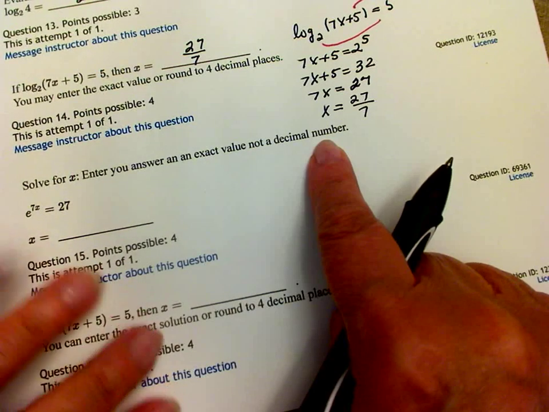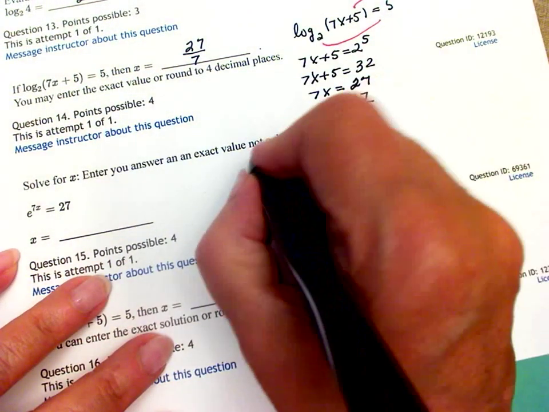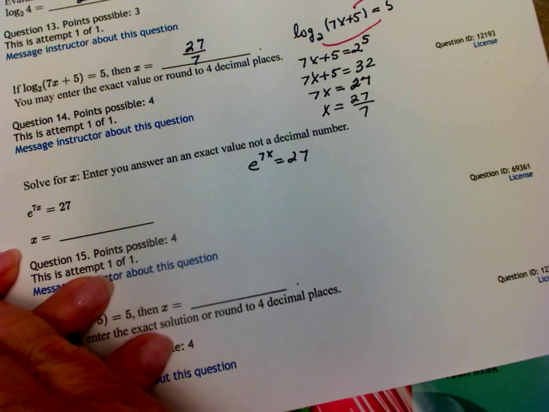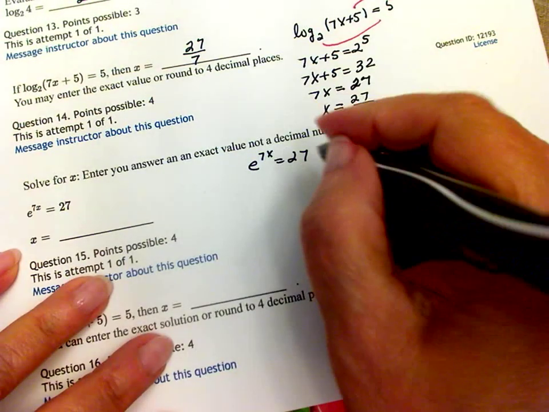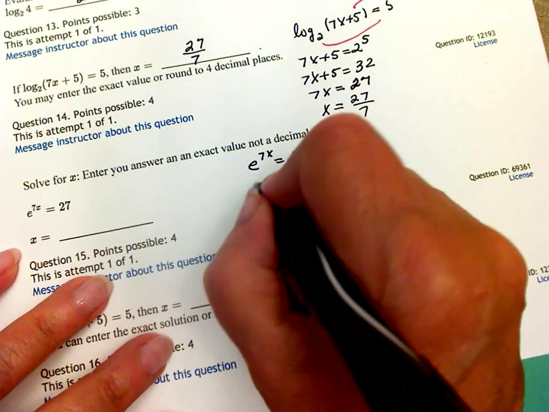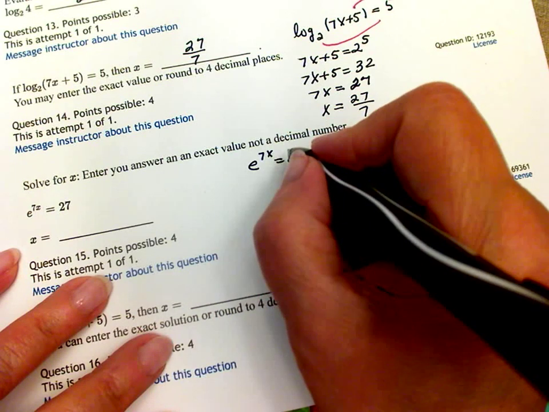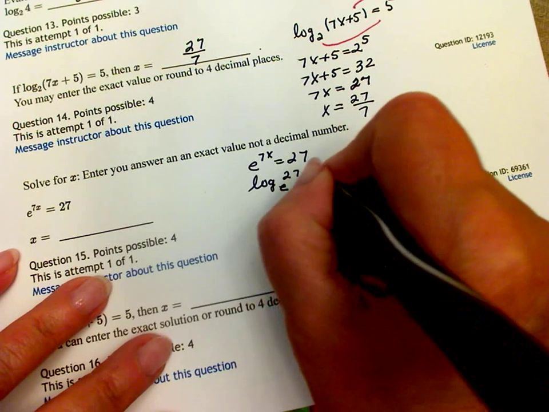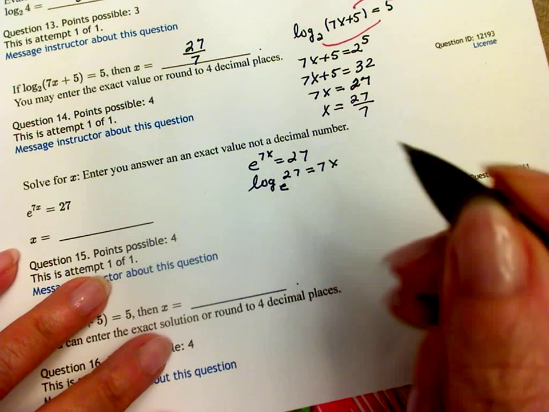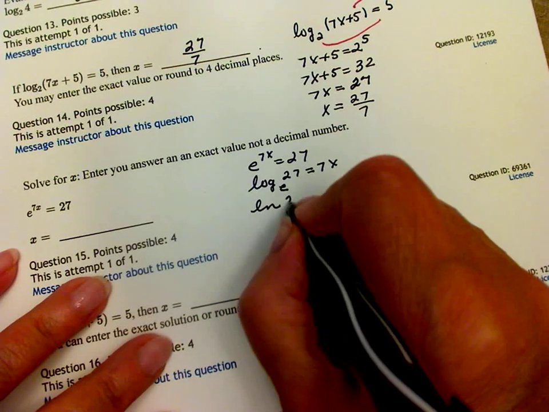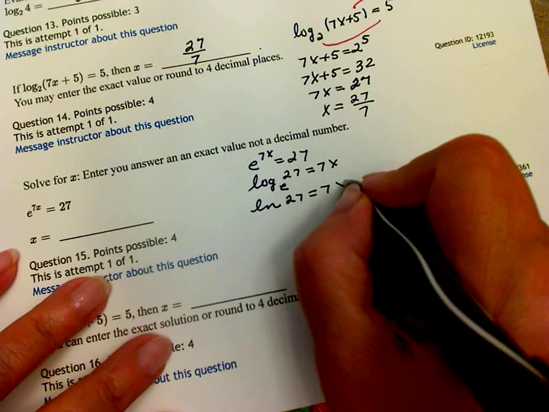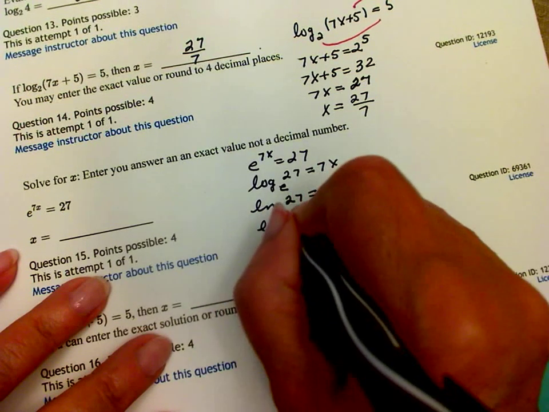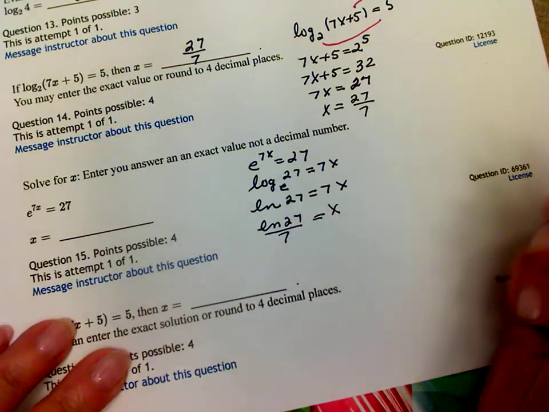Enter your answer as an exact value, not a decimal number. So if I have e to the 7x equals 27, I can go about this in one of two ways. I can just rewrite this as a logarithm, and this says that log base e of 27 equals 7x, which is the natural log of 27 equals 7x, or x equals the natural log of 27 over 7.